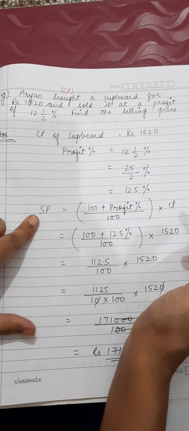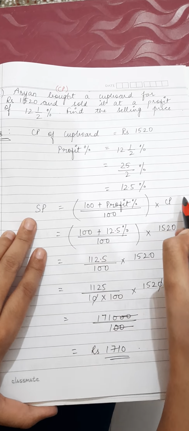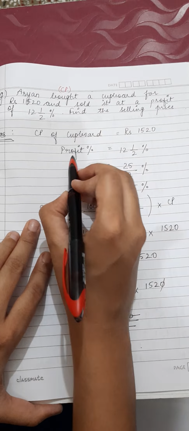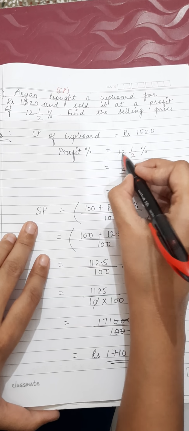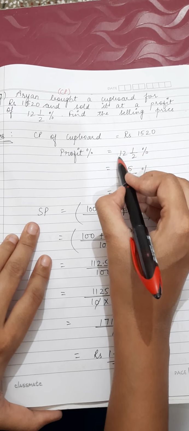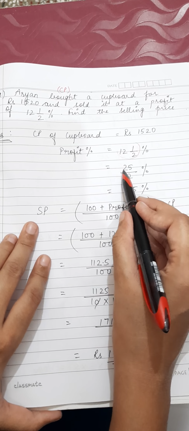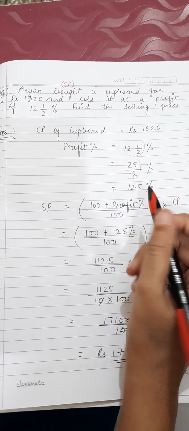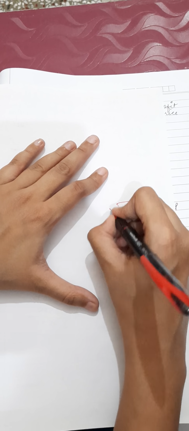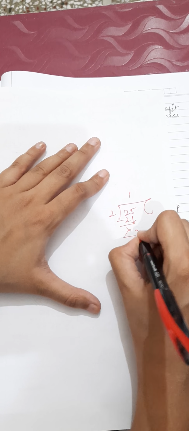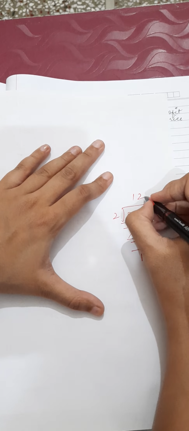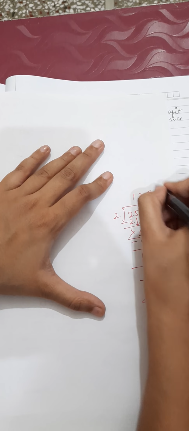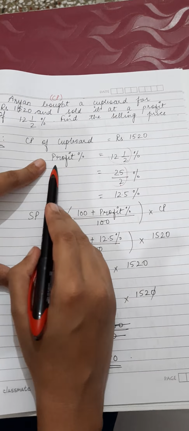So you are going to just apply the formula of SP in which profit percent and CP is given. CP of the cupboard is how much? 1,520. Profit percent is 12.5%. When I convert this mixed fraction into improper, this will become 25 upon 2. And this 25 upon 2 I am going to divide. This will give me 12.5. 2 ones are 2, 5 will come down, 2 twos are 4, decimal, 0 will come down, 12.5, right? So 12.5% is the profit percent.